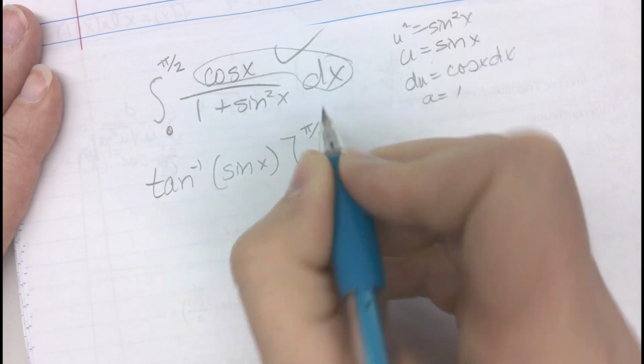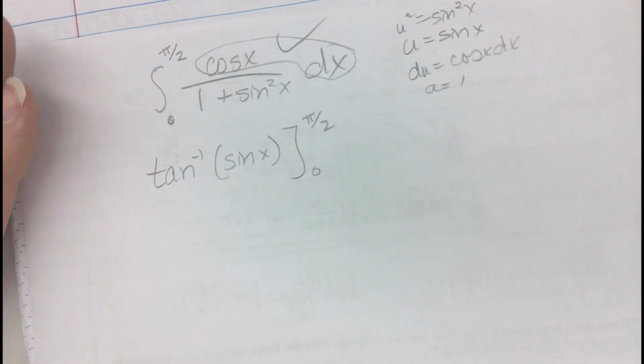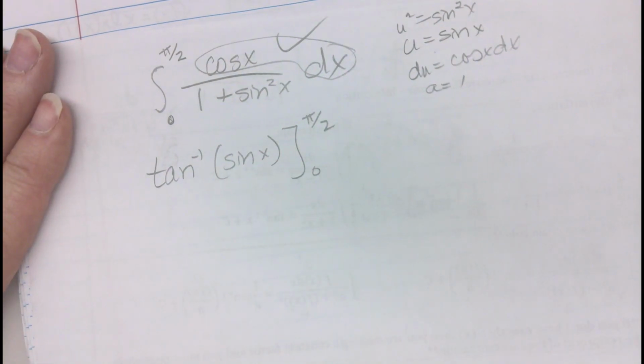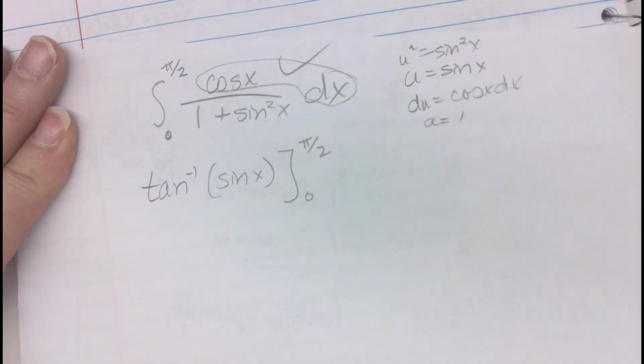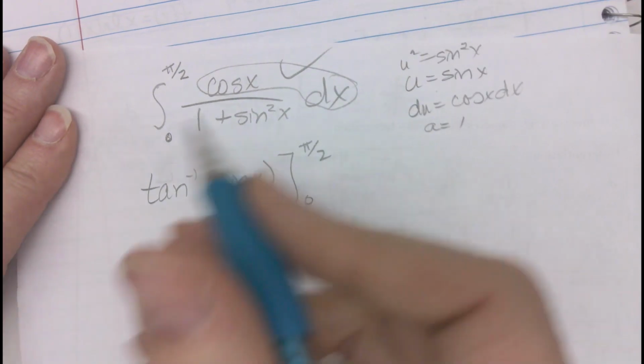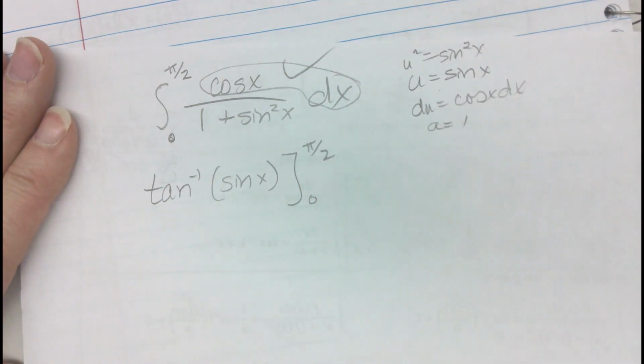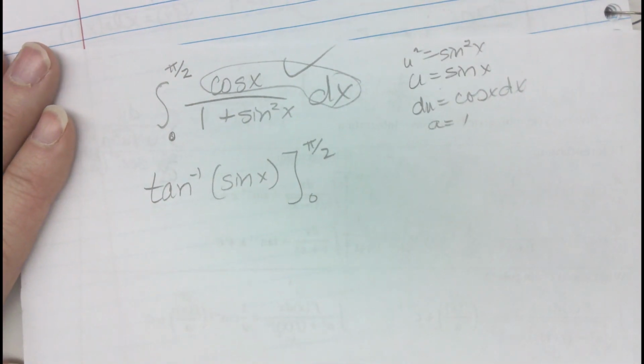Well, this is simple. Wait a second. Oh, okay, never mind. We just said the arctangent of u. What are we doing next? Plugging in pi over 2. Plugging in what first?